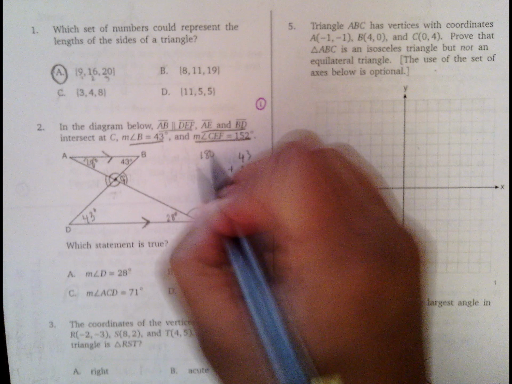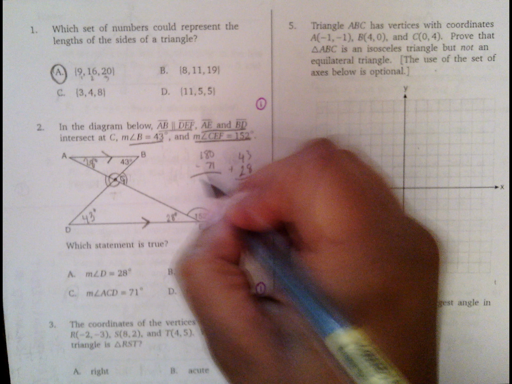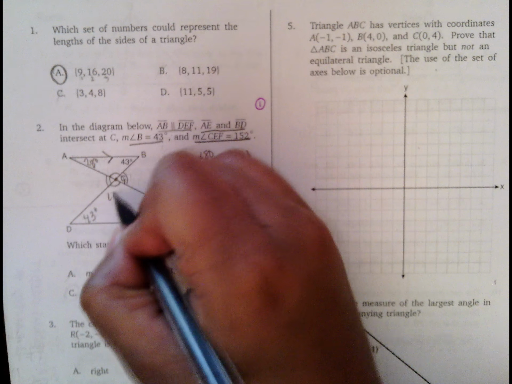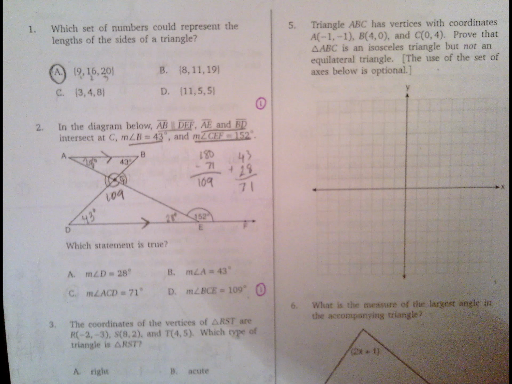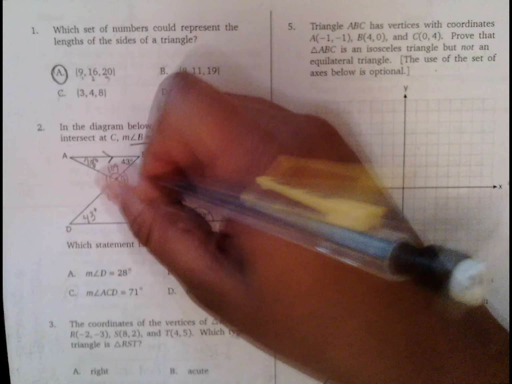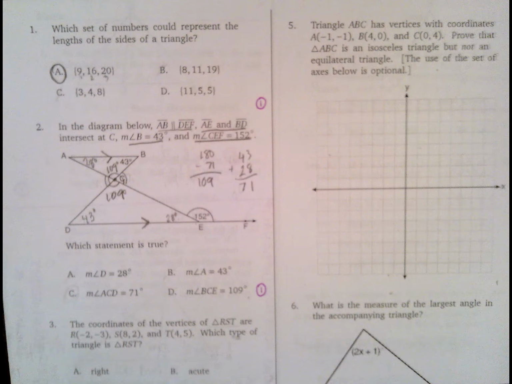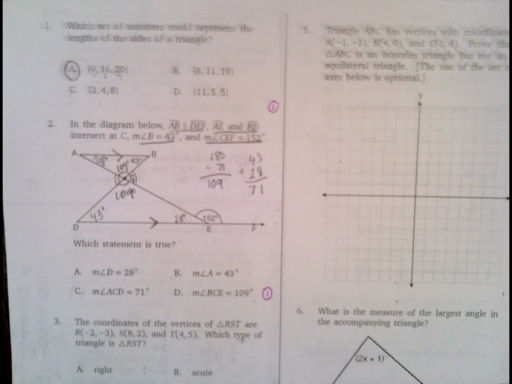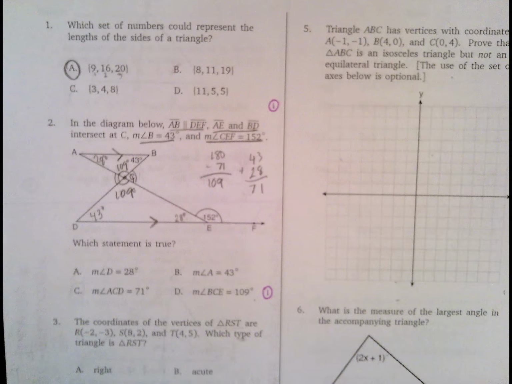If you subtract 71 from 180, you're going to get 109. So that means that's 109, and also this is 109 degrees. Okay, so that means we have the measures of every single interior angle, and then of course, we have that one exterior. So let's see, going through the questions, which one would apply.